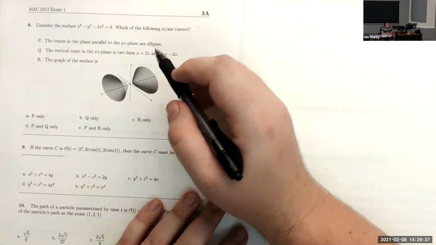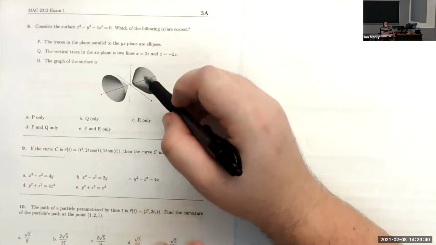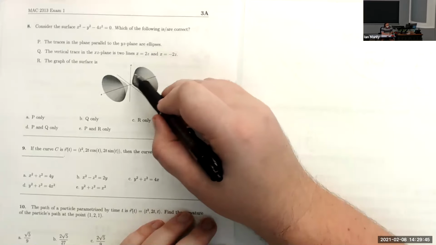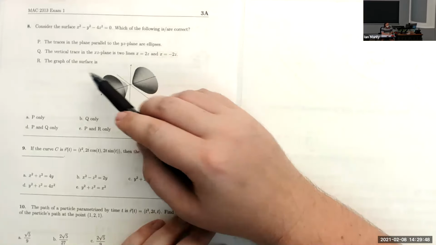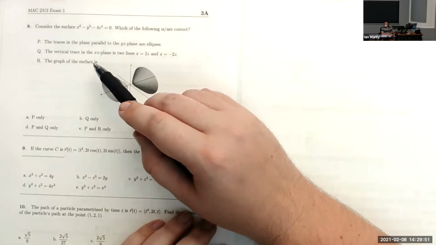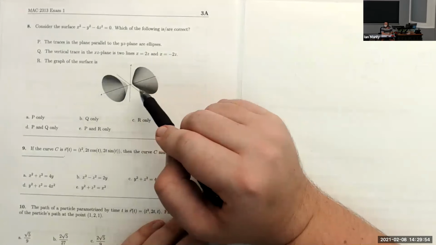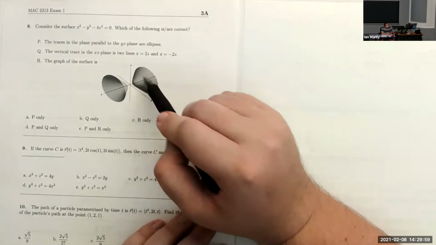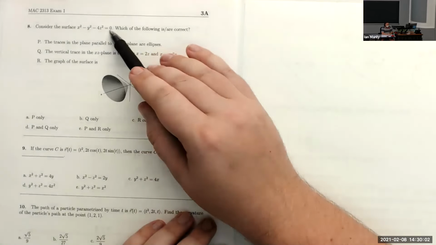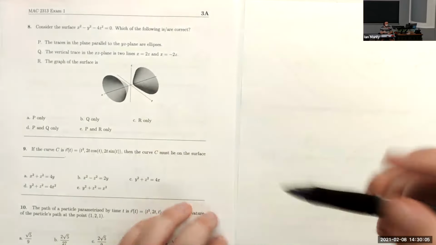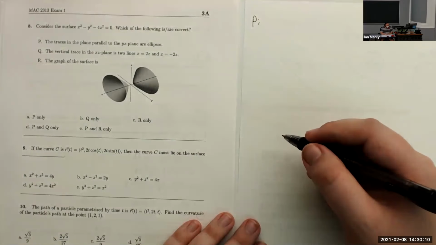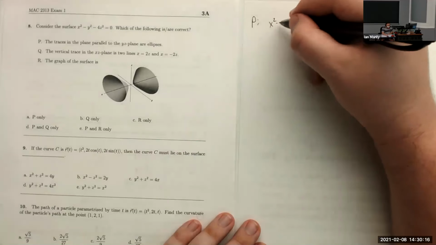Now, I want you to be really careful with this. I actually was going over this exam today to make sure I knew how to do it. And I was answering these questions by looking at this picture. But the thing is, this picture has to do with statement R, right? So we don't even know right now if this is the graph of our function. So don't use this for your information. Use only the equation up here. Don't get trapped into just using that nice picture. All right, let's go ahead and take a look at P. So P, the traces in the plane parallel to the YZ plane are ellipses. Okay, well, let's write down our equation.